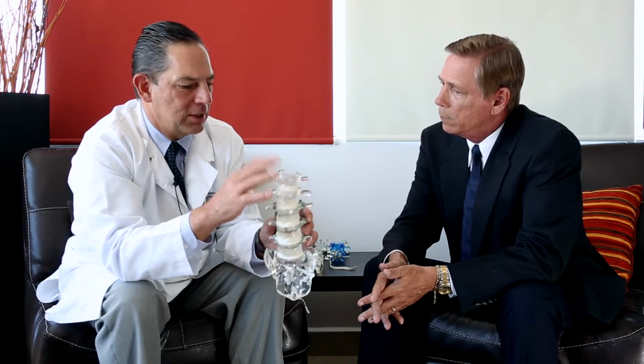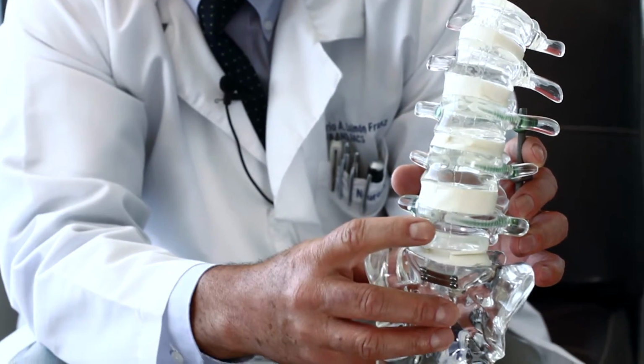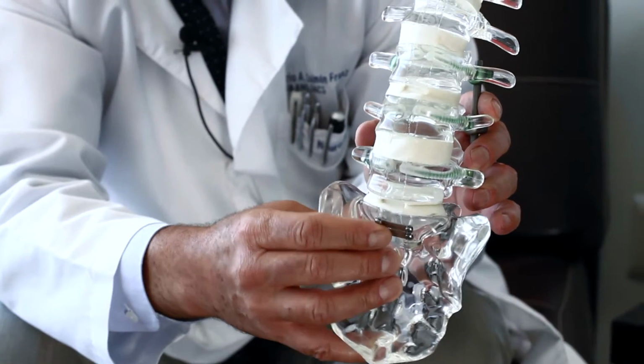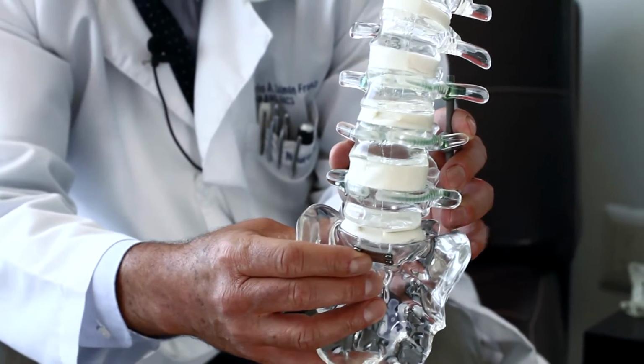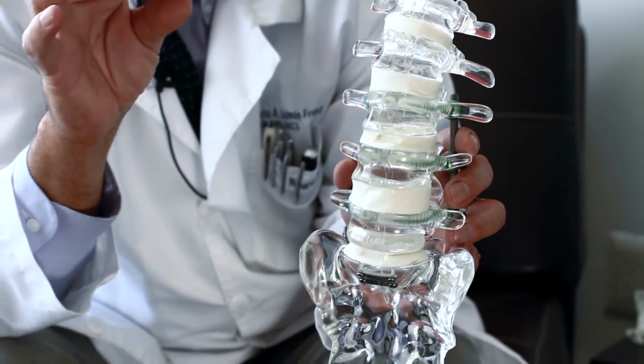It's what everybody does all day long, flexion and extension, okay? You can see that there is a movement between the fifth lumbar vertebra and the sacrum. You also have this slight movement. The movement between two vertebrae is just slight, like 1 to 3 millimeters.